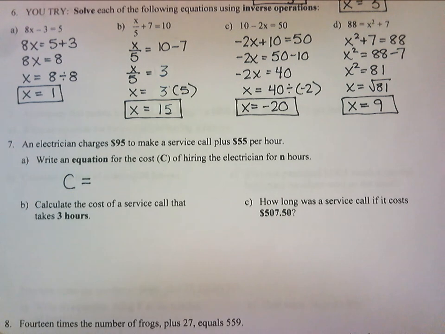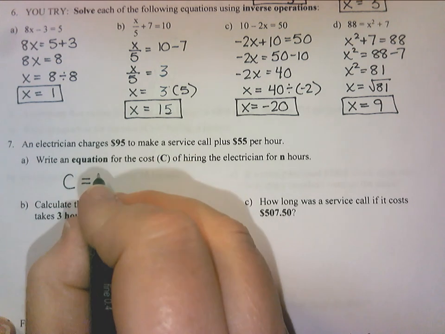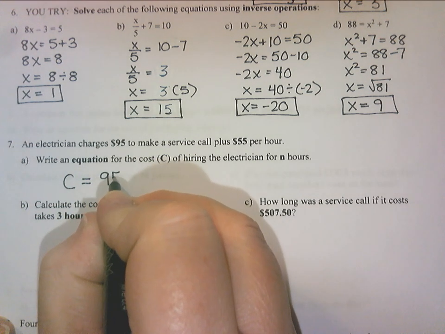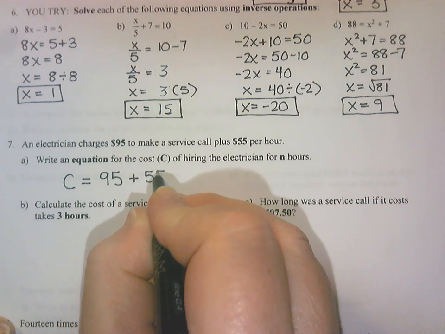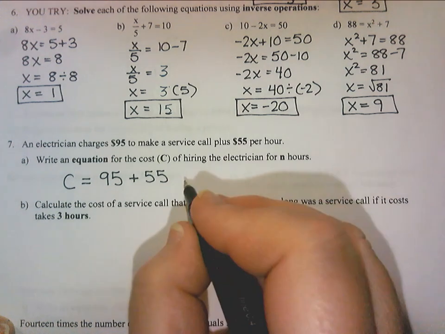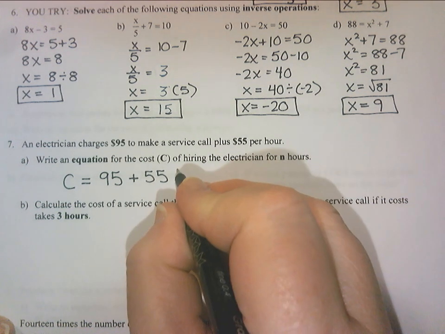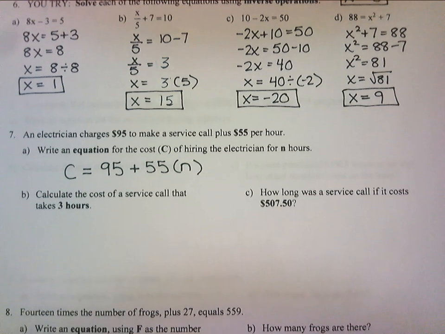So C, my cost. They charge $95 to start, and then an additional $55 every hour. So not just once, not just twice, but n times because we're doing n hours. So I have C equals 95 plus 55n.